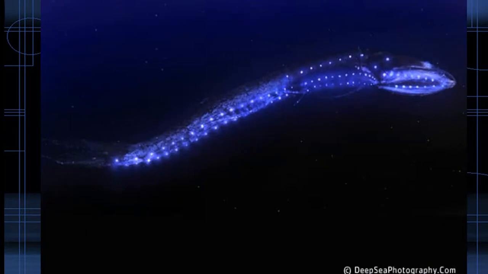So here's a picture of a creature that's got those photophores all lit up. So definitely visible, right? That would also, we're going to see in some cases how the photophores actually are attractive. They're attracting prey to a predator.